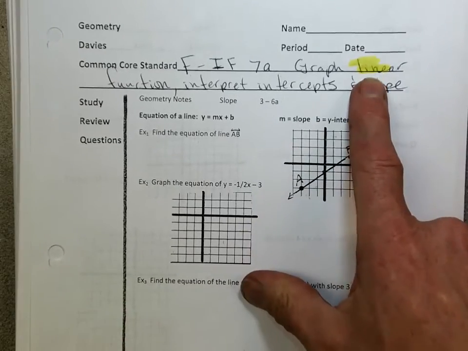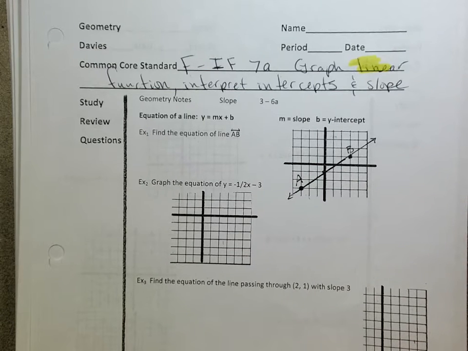So the whole point, this word linear, you see the L-I-N-E. So if we're talking about linear functions, we're talking about straight lines. So all the lines we're going to talk about today.